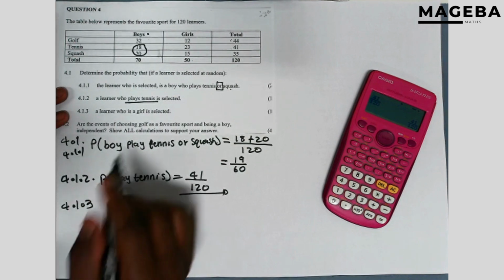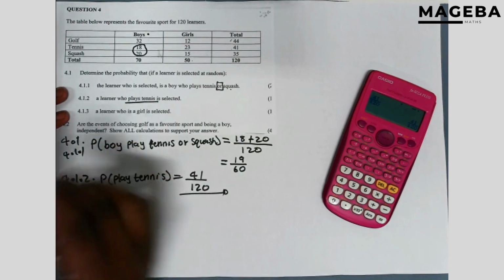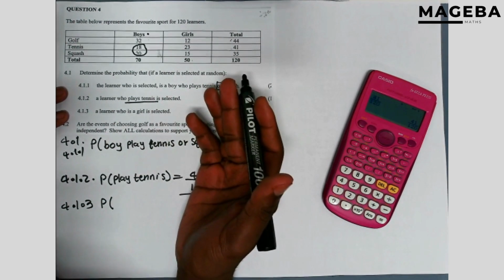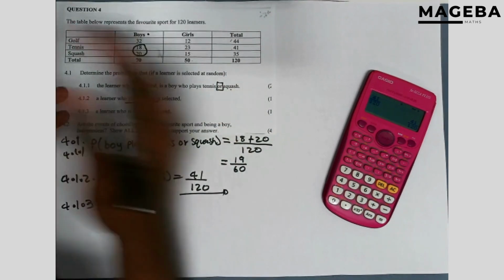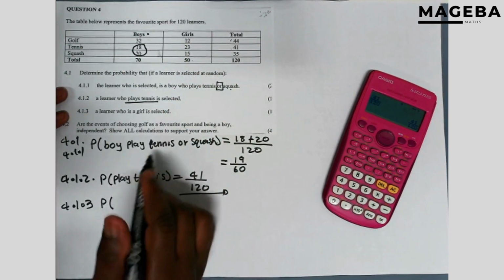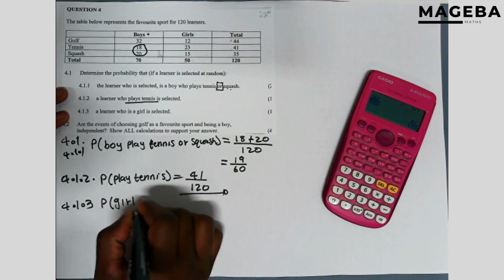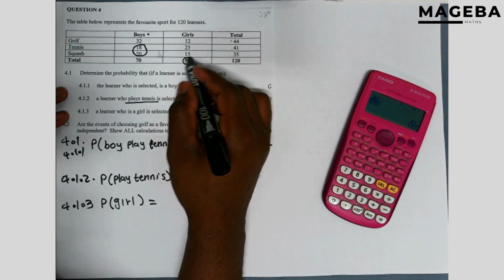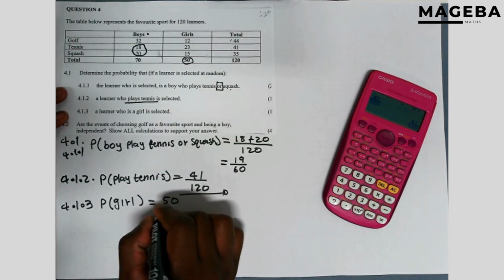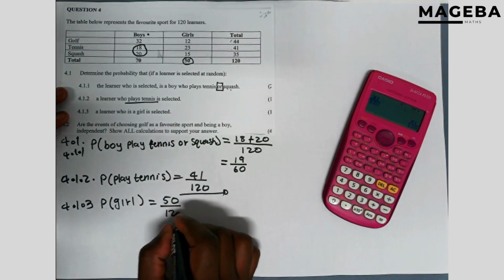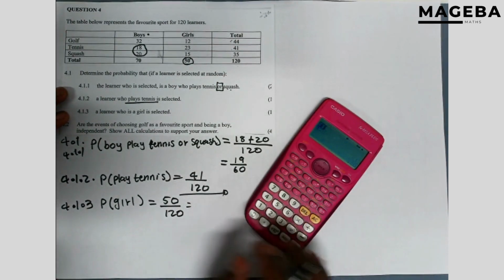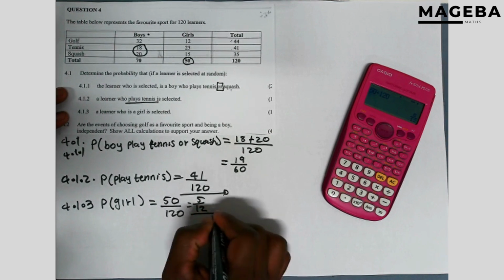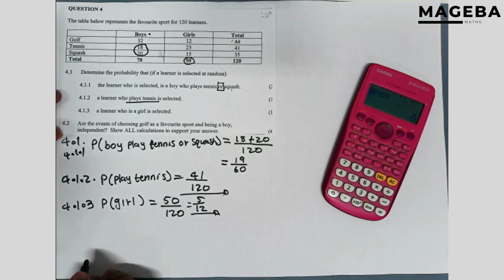4.1.3. Now they are telling us a learner who is a girl. Now we're looking for a probability of a learner who is a girl. We don't know what that girl is doing, she is either playing whatever sport. We just know the probability of that one just being a girl. Going to the girls now. How many girls do we have? We have 50 girls out of 120. You can simplify that. 50 divided by 120 is 5/12. Hope you can understand that one.